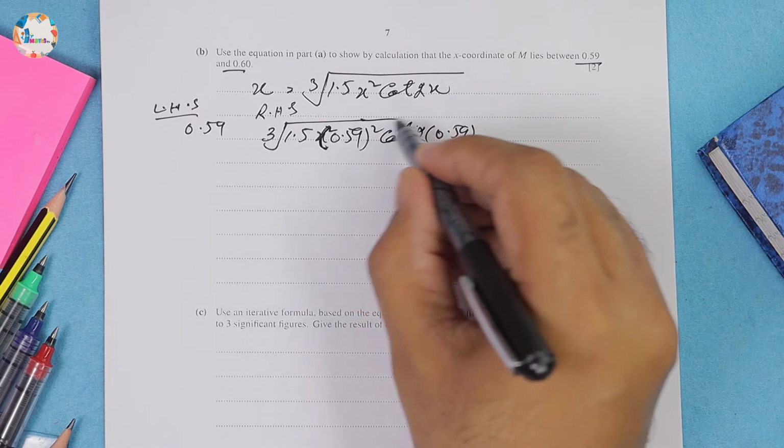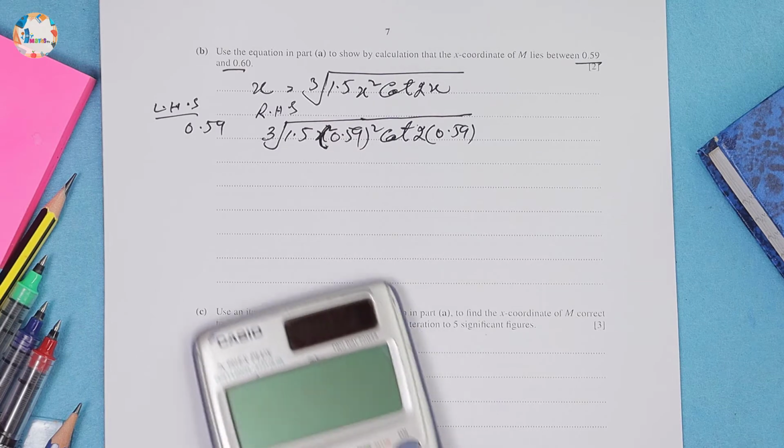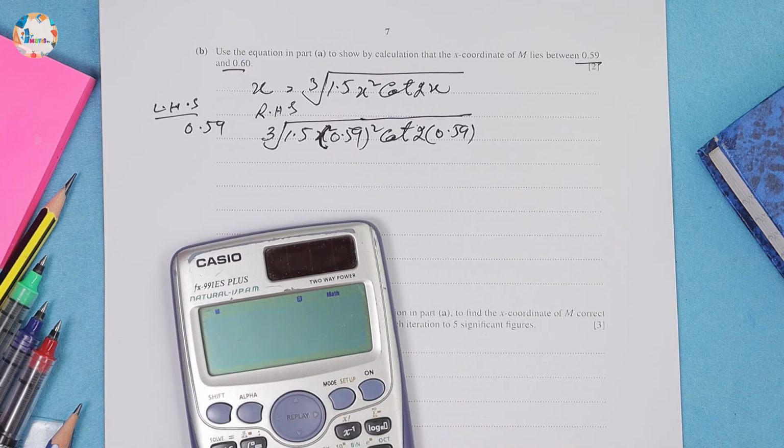We can find this value, and this will be 0.